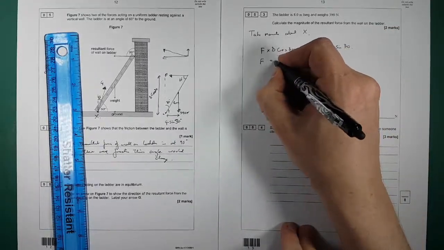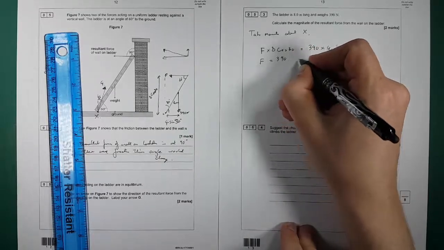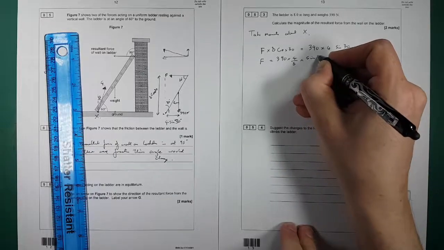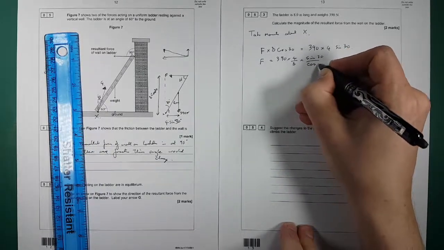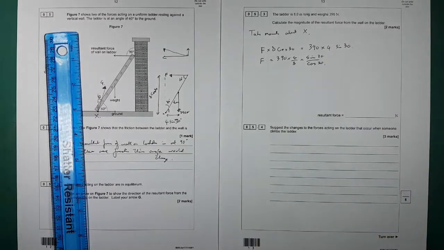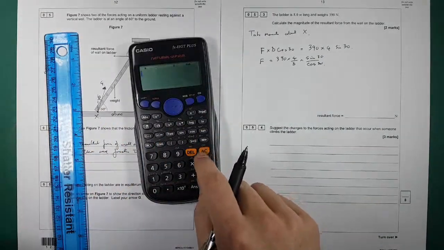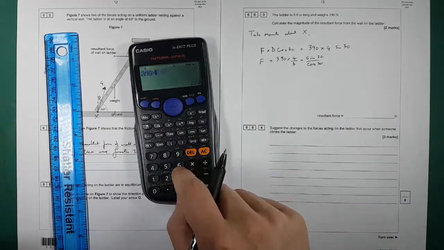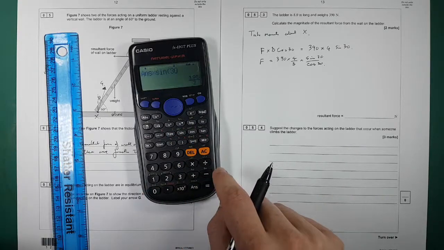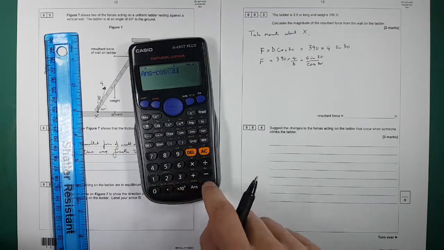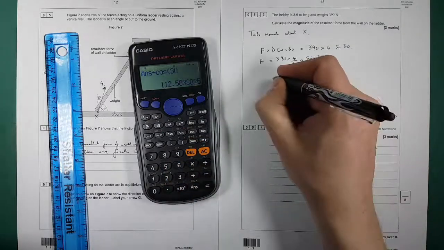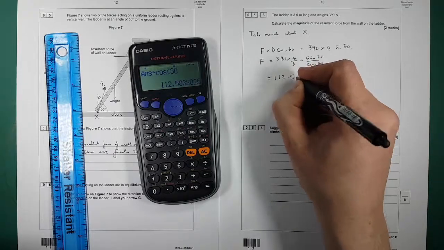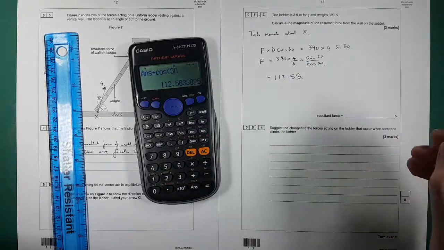So F is equal to 390 times 4 divided by 8, times sine 30 divided by cos 30, which is 112 newtons, 50.58.